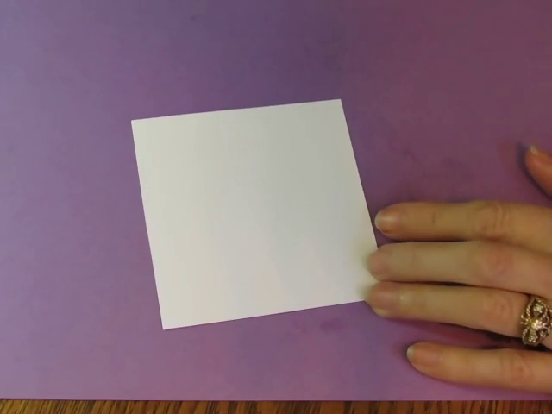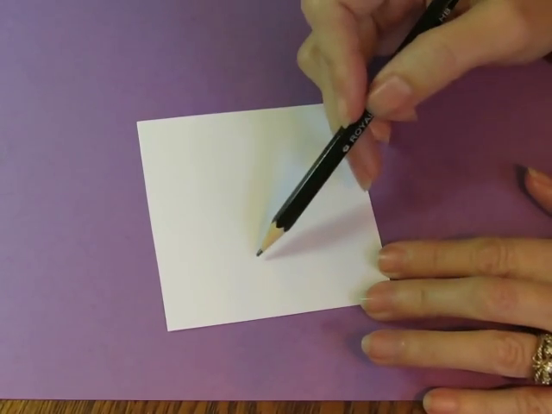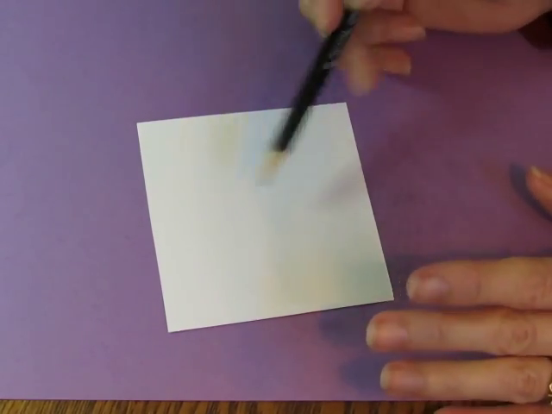So I am just going to make myself some random amoeba shapes on my tile and just start. Do I just want one big one?